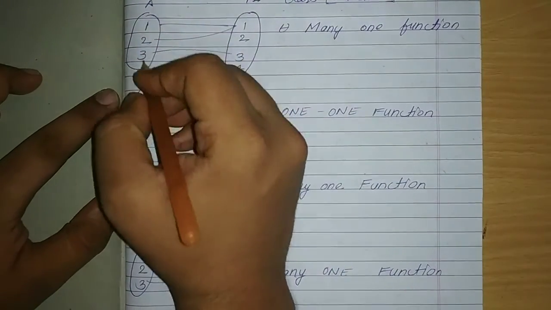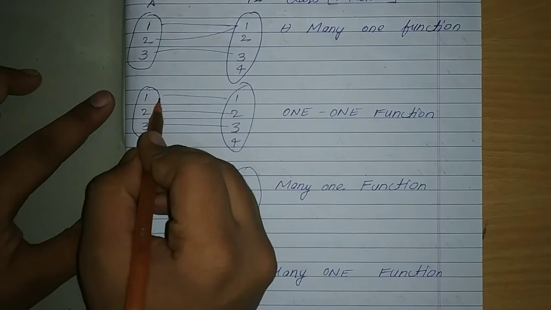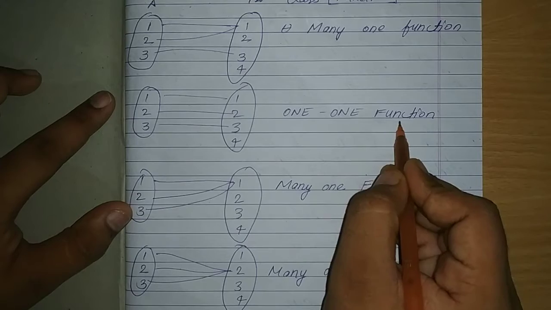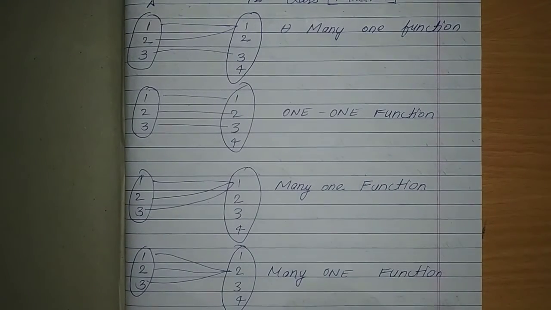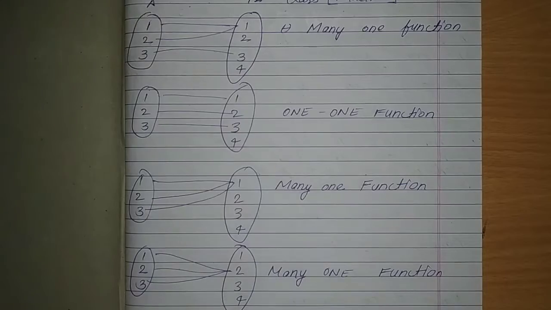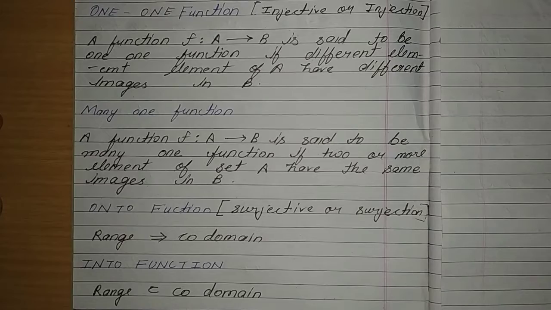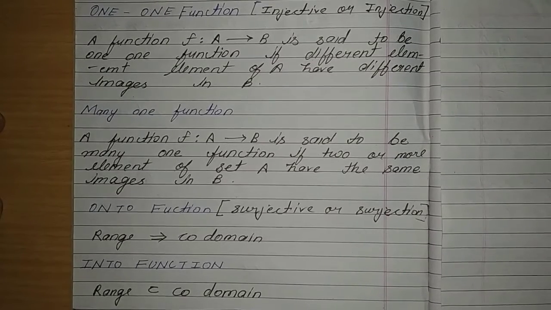So consider, if all the elements have unique pairing, then we can say it is a one-one function. Before explaining this page, I am going to give the definition of these functions. One-one function, its another name is injective function or injection.